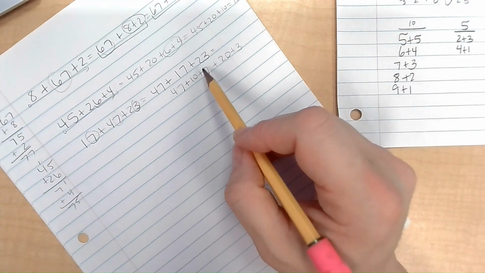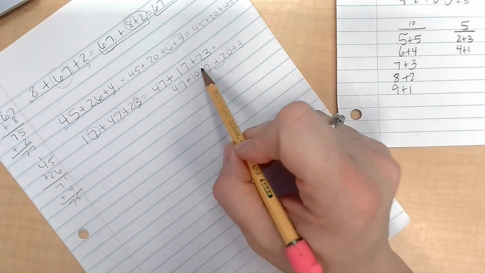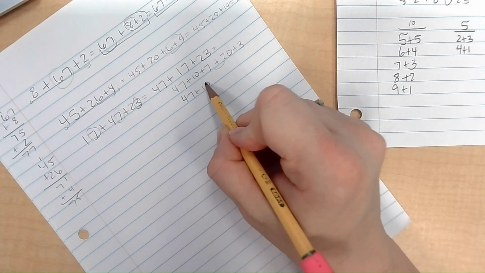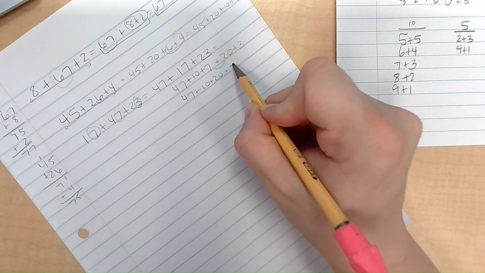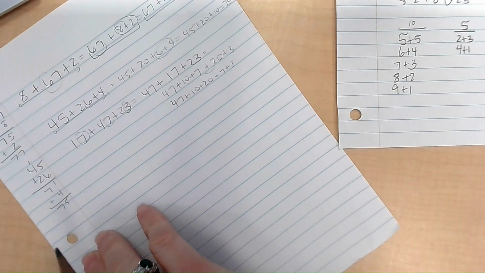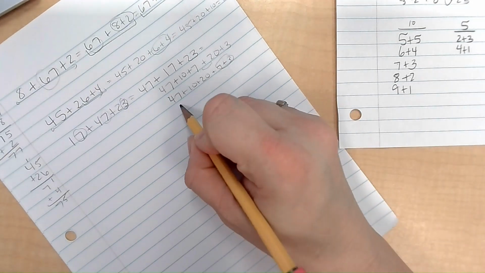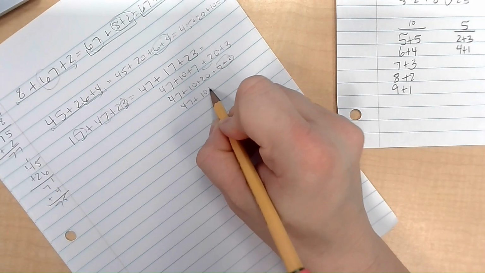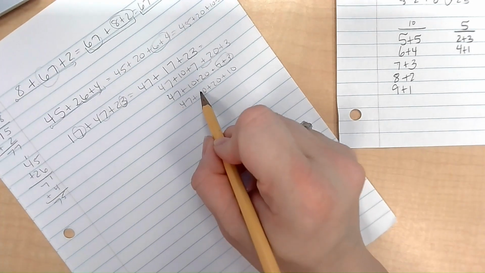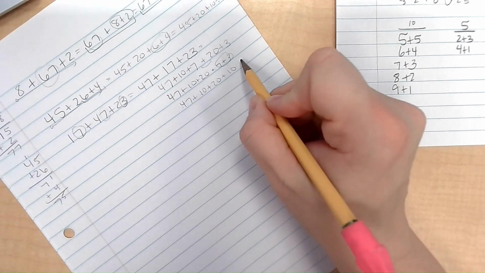All right, and so I'm just going to switch these two because these two will put the whole number tens together and the ones together. Okay, so all I did was switch these two. Same problem. I know 7 and 3 is 10, so I'm going to have 47 plus 10 plus 20 plus 10. This is 47, 57, 67, 77, 87.